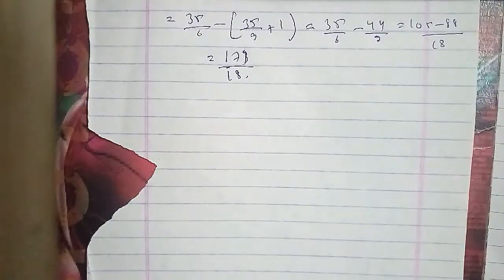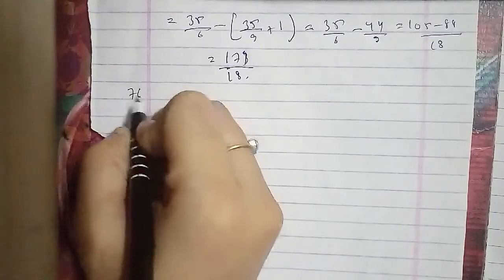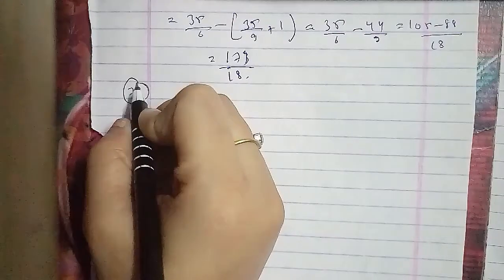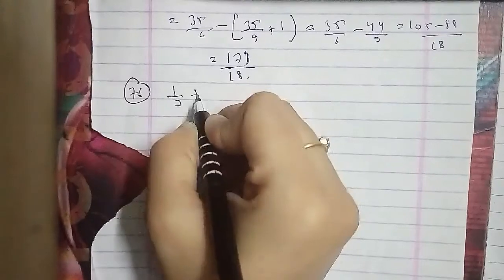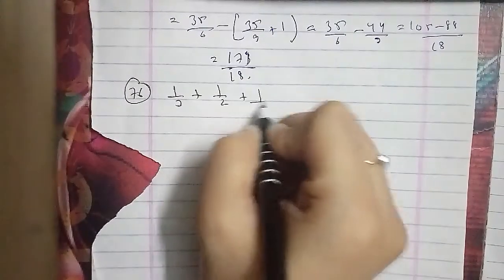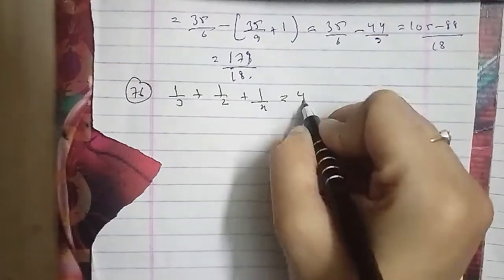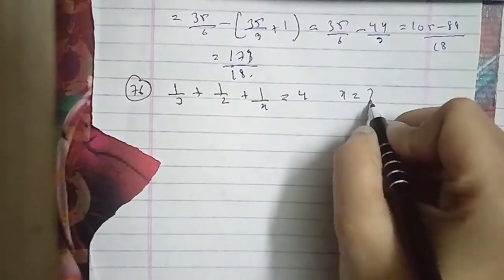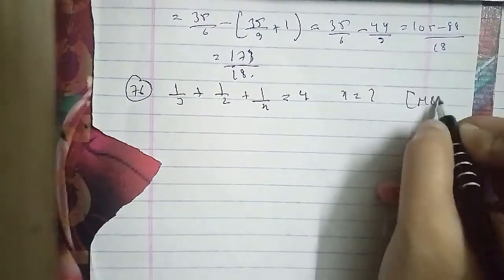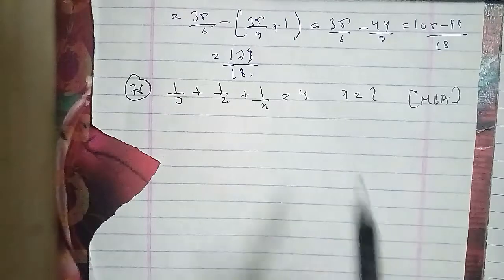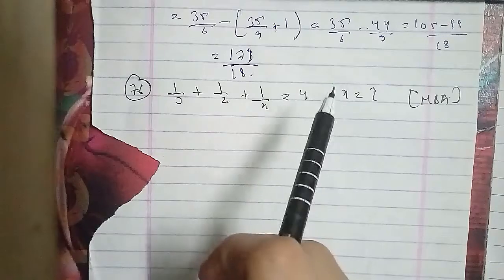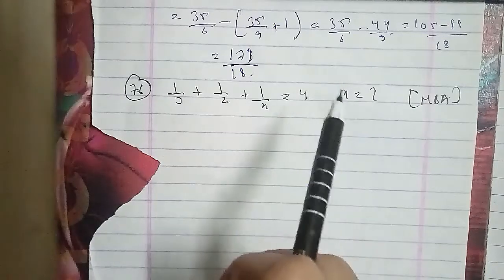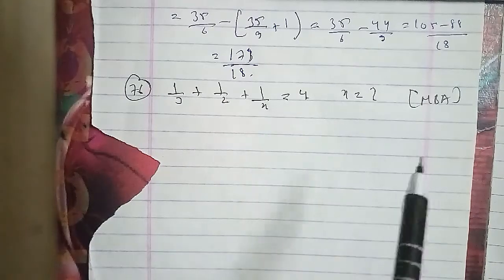1/x equals 4 minus (1/3 plus 1/2), equals 4 minus (2 plus 3)/6, is equal to 4 minus 5/6, that is equal to (24 minus 5)/6, equals 19/6. You can see that x equals 6/19. That will be the right answer for this question.